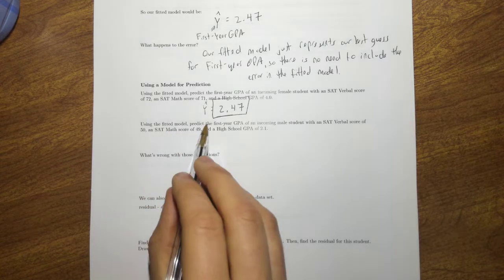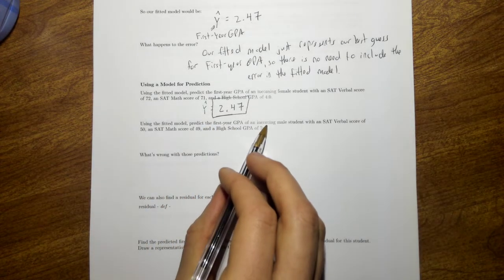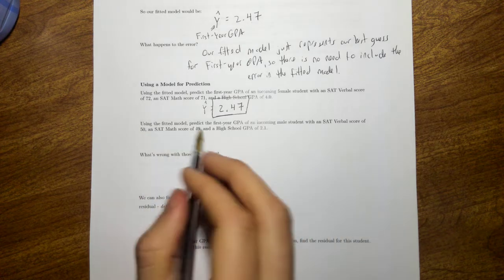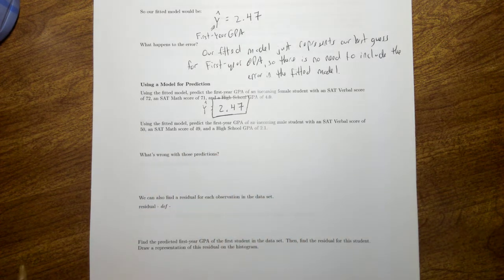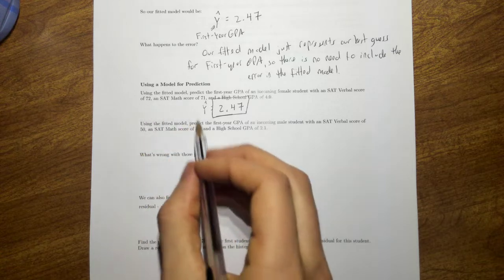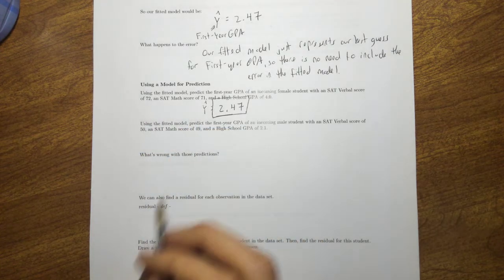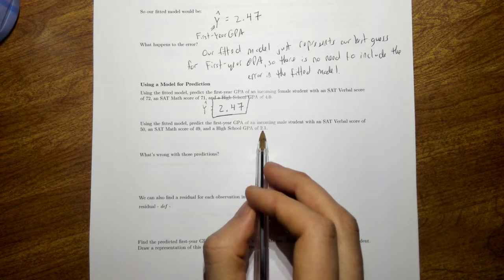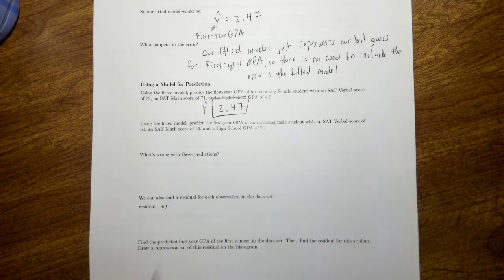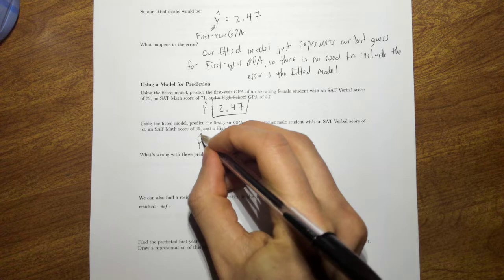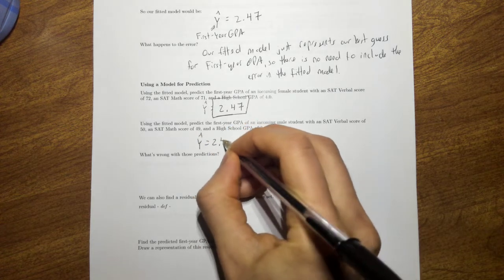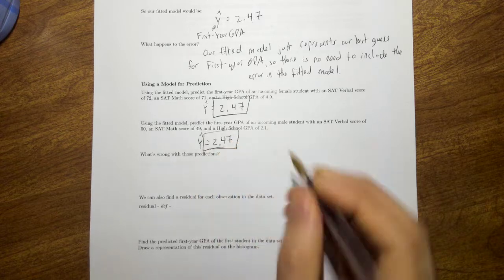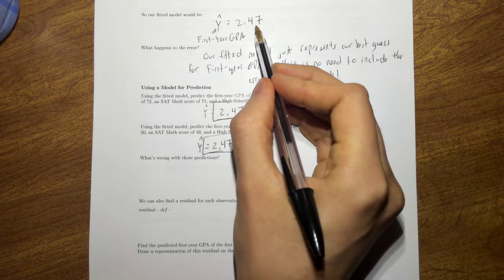Let's repeat that process for maybe an incoming male student who has an SAT verbal score of 50, an SAT math score of 49, so both lower than the hypothetical female student, and a high school GPA of 2.1, again lower than this female student's high school GPA of 4.0. Using our model, we're predicting his GPA is just 2.47.